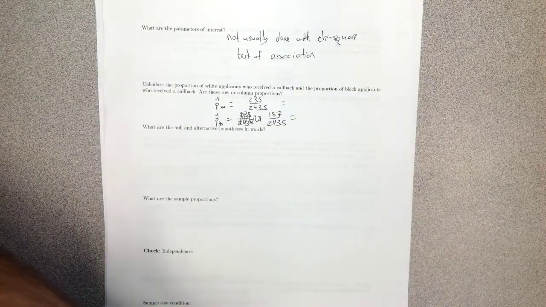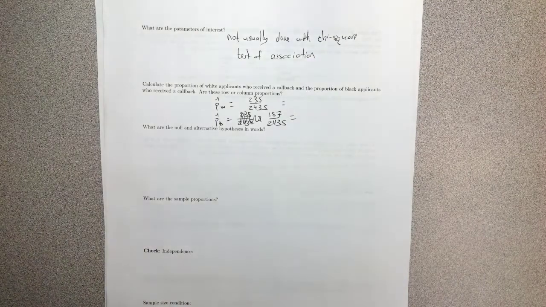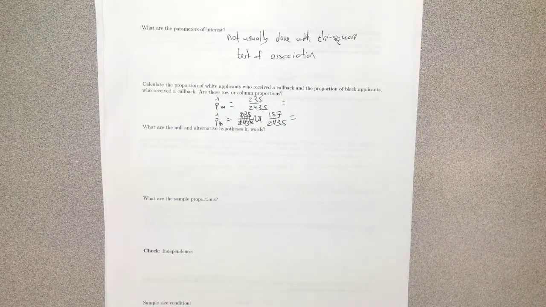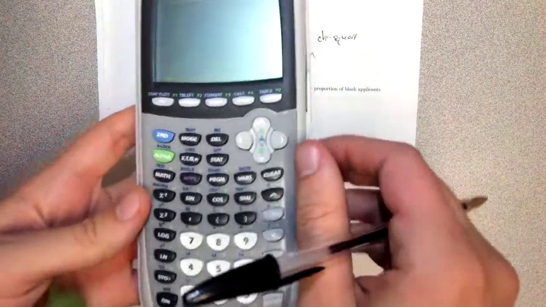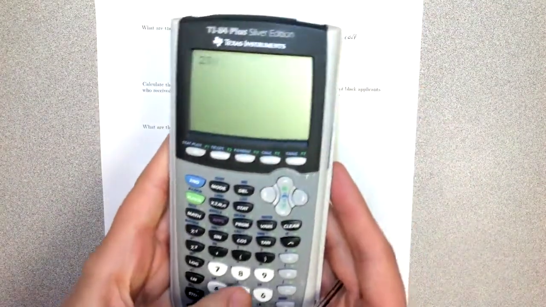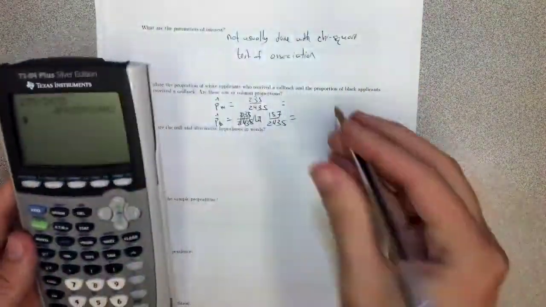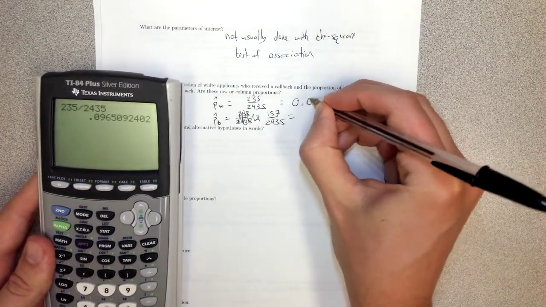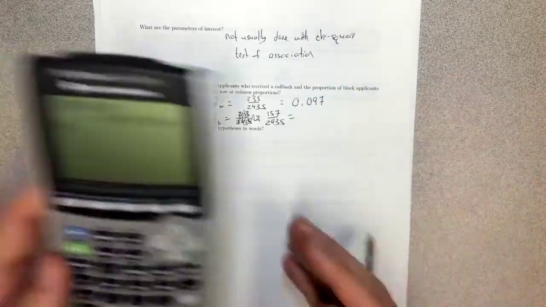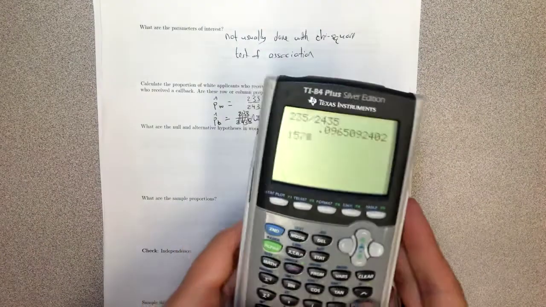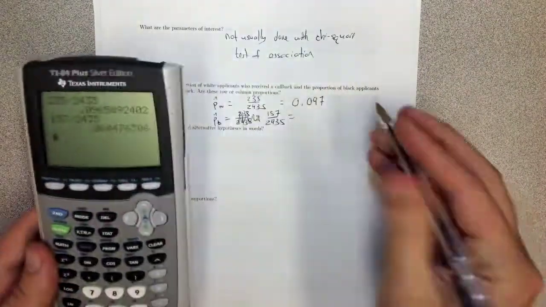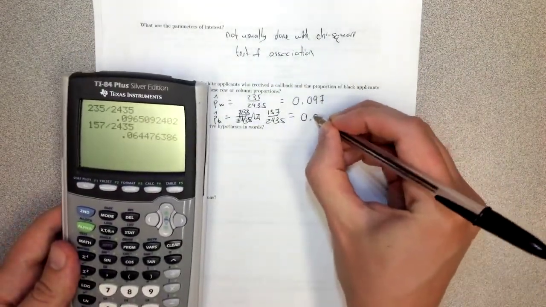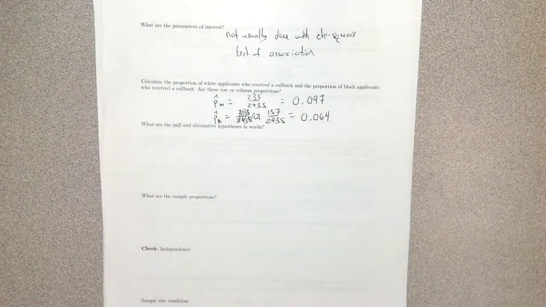You could go ahead and calculate those out. So about 10% of the white applicants received a callback, and about 6 or 7% of the black applicants in this sample received a callback.